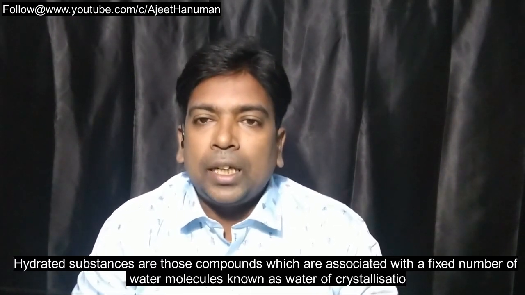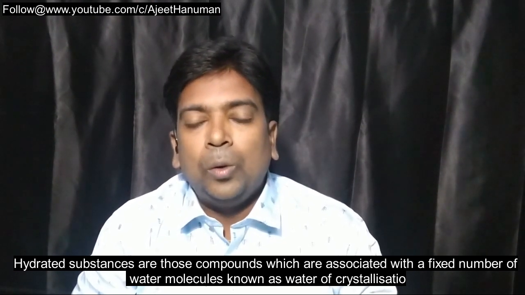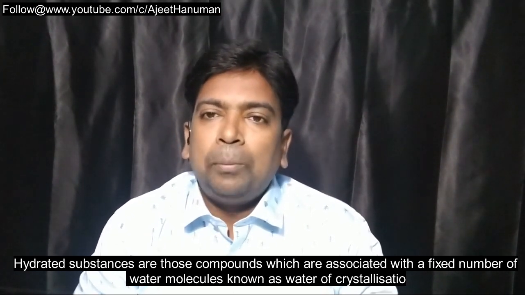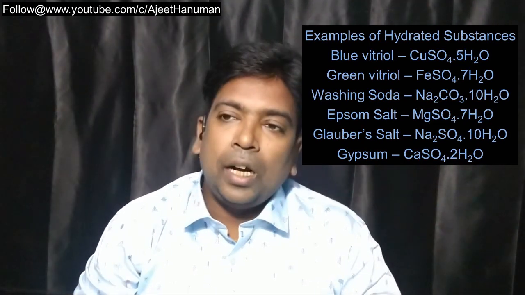For example, you can see blue vitriol, whose chemical formula is CuSO4.5H2O. This 5H2O is an integral part of the compound copper sulfate. And this type of substance, which contains water of crystallization as an integral part of the compound, is known as a hydrated substance. We know many examples of hydrated substances: blue vitriol, green vitriol, washing soda.